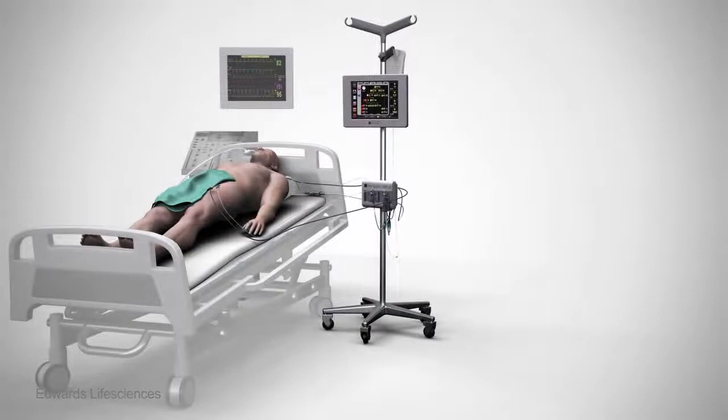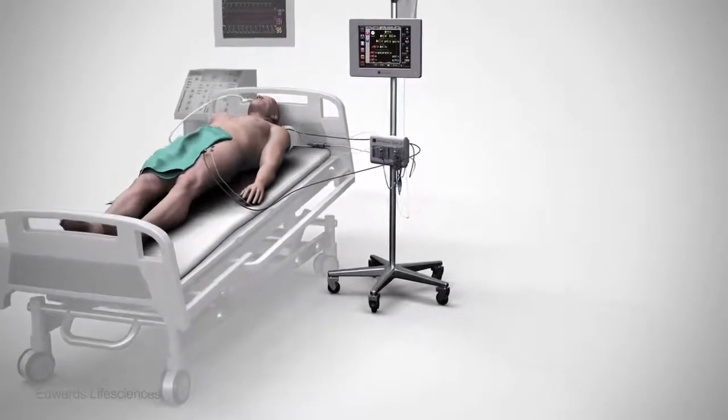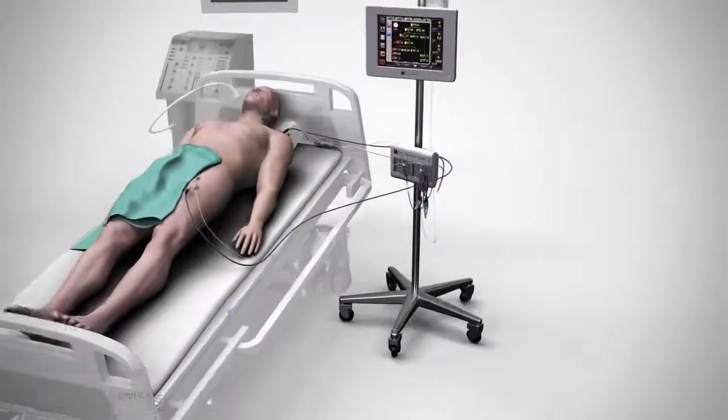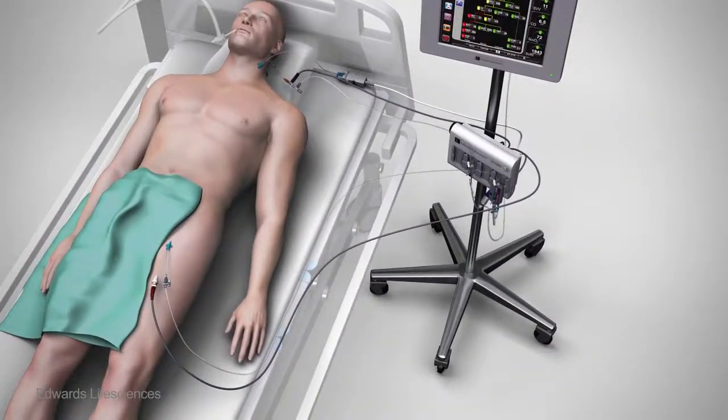The normal value for EVLWI is reported to be 5 to 7 milliliters per kilogram. Values above 7 milliliters per kilogram indicate pulmonary edema, and values as high as 30 milliliters per kilogram indicate severe pulmonary edema. EVLW is a useful indicator of pulmonary edema and challenges with oxygenation. An EVLWI target under 10 milliliters per kilogram is desired.